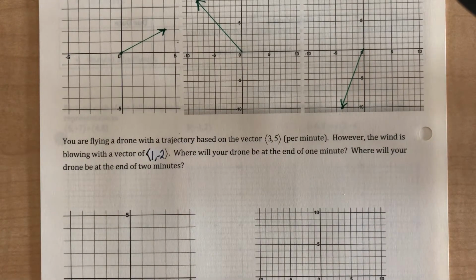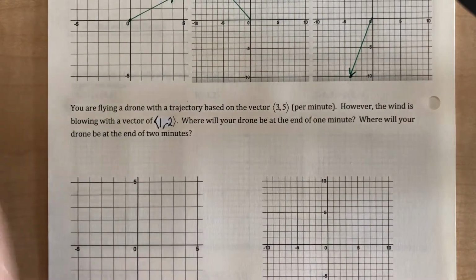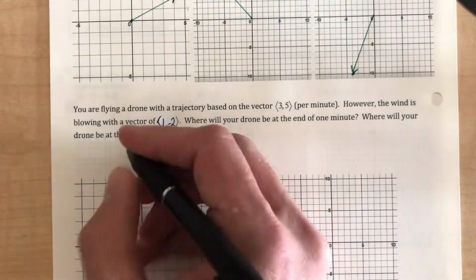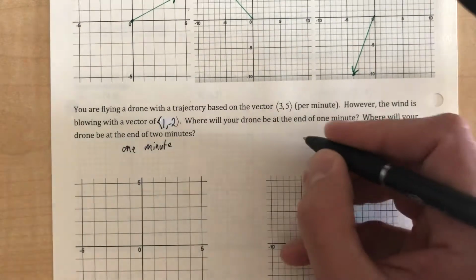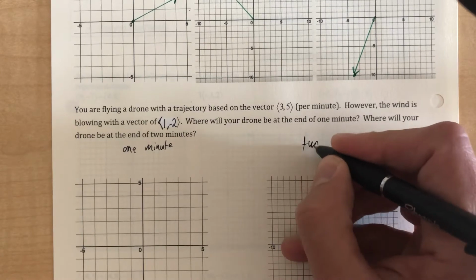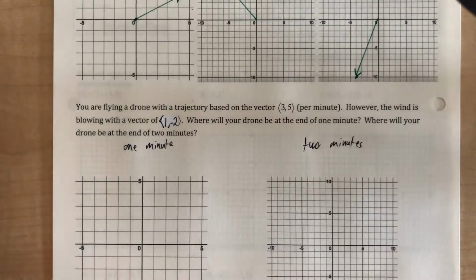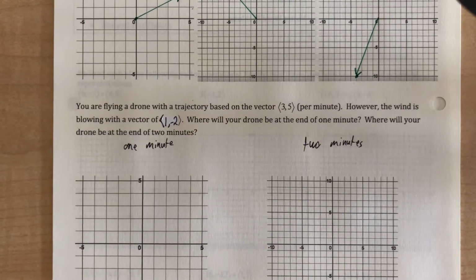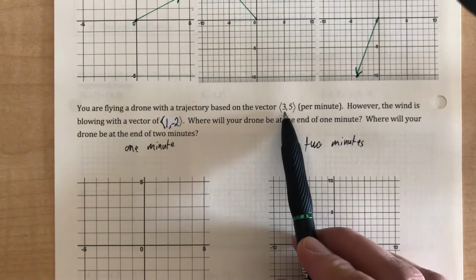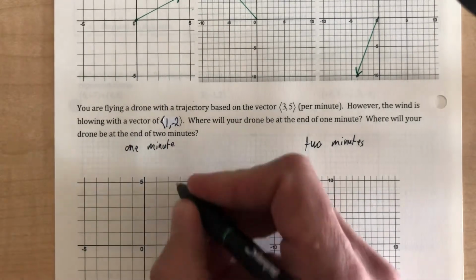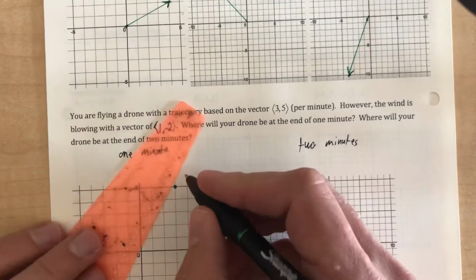And there are 2 questions here. One of them is, where will your drone be at the end of 1 minute? Where will your drone be at the end of 2 minutes? So we're going to use this graph for 1 minute. And we're going to use this graph for 2 minutes. So here goes. My first vector is going to be 3, 5. So we're going to go over 3 and up 5. Here it is, right there.